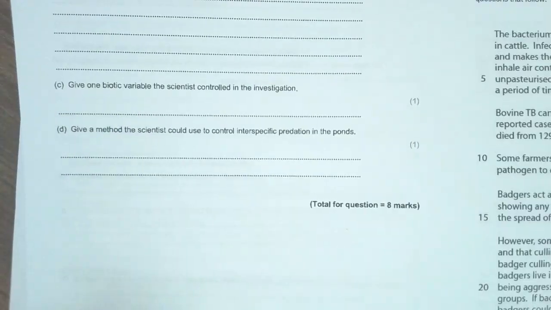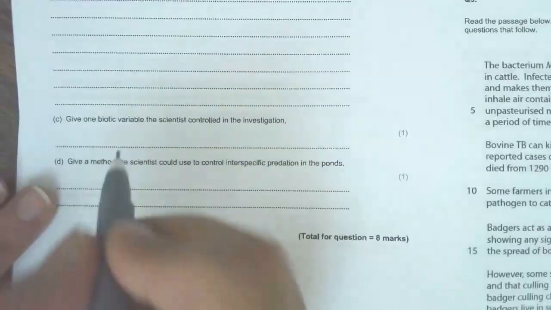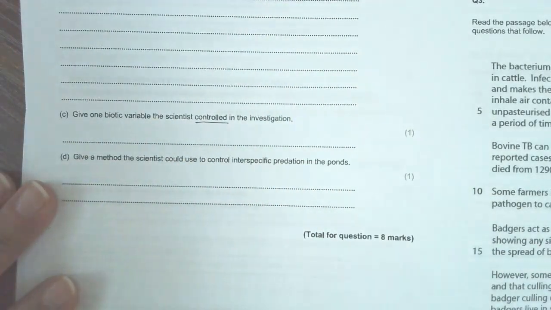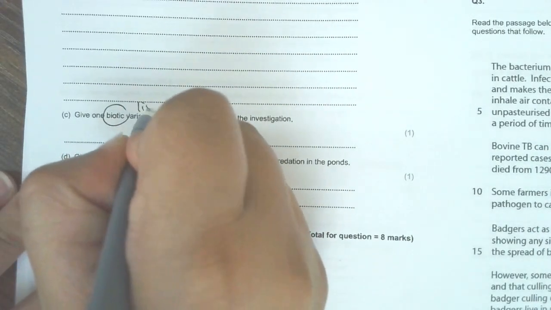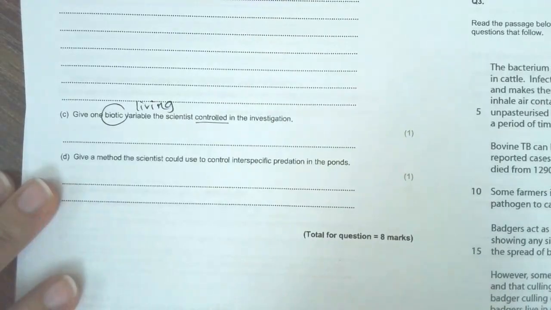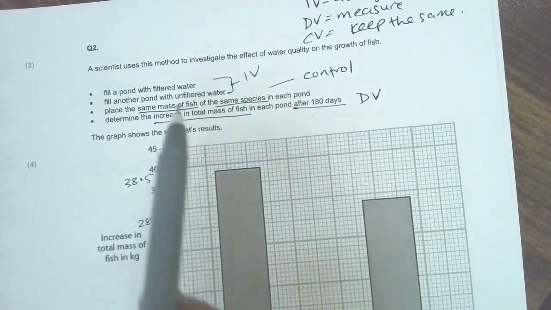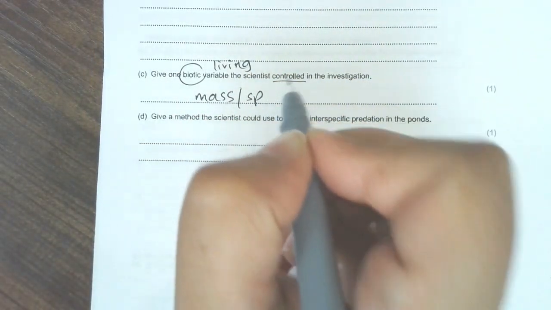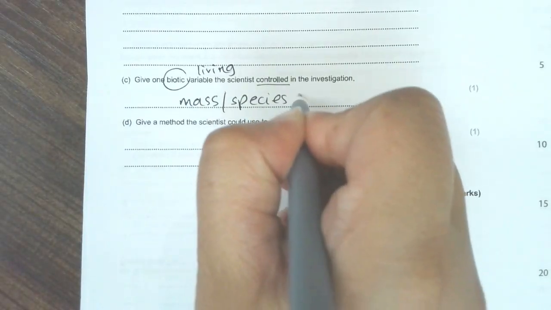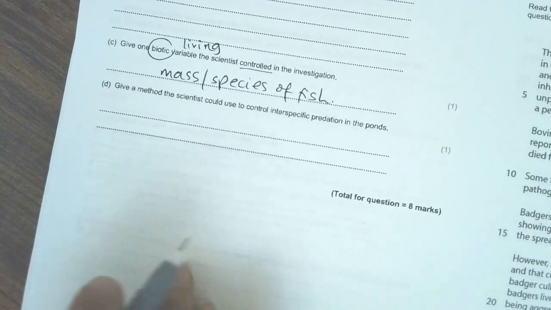The next question is: give one biotic variable the scientists controlled in the investigation. Controlled, meaning they've already told us this. What have they controlled? And biotic, living or non-living? Living, well done. Look, it told us in the question. We highlighted it, and it was relevant. Same mass of fish or same species, because obviously the fish is the living thing here. So up to you. You can say mass or you can say species of fish.